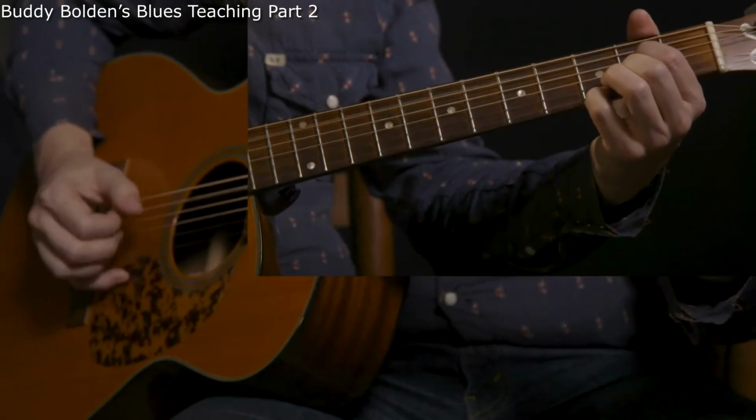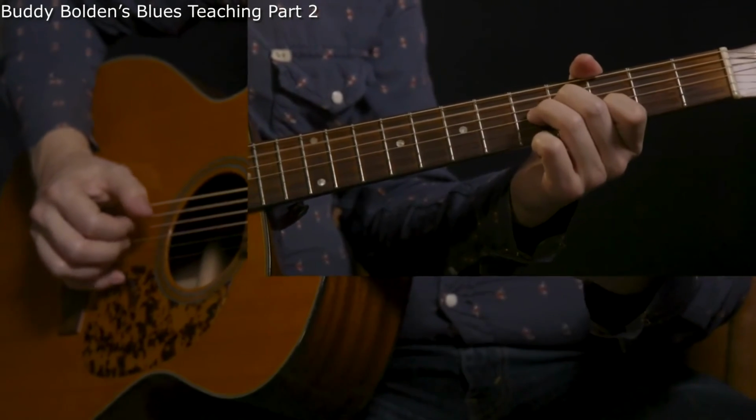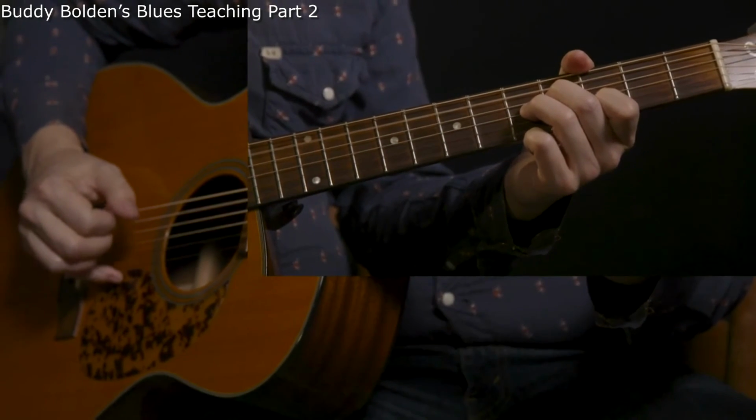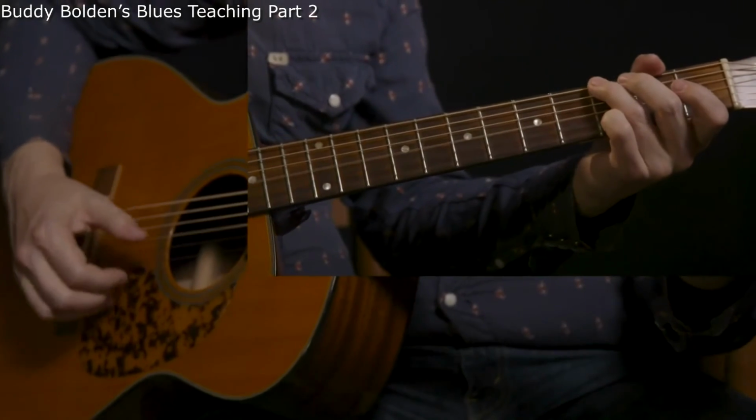We're going to come down to A7 in our normal open position, D7. We're going to lower the string 3 note 2 frets, back to G.